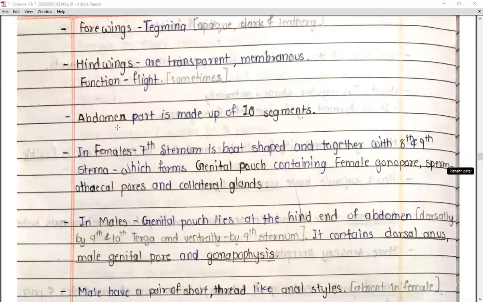Next is the abdomen part. Up till here, till the wings, it was about the thorax region. The third and last part is the abdomen. The abdomen is made up of 10 segments, right? The head region was made up of 6 segments. After that, there are 3 different regions of the thorax: pro, meso and meta. And after that, there is the third body part, the abdomen. This abdomen is made up of 10 segments.